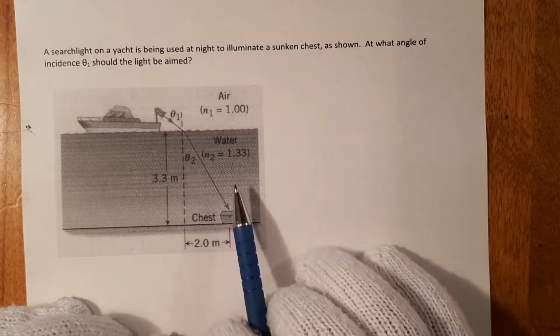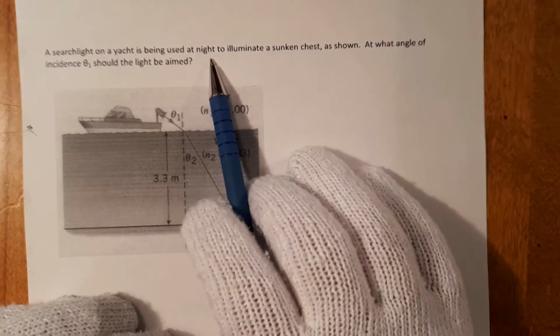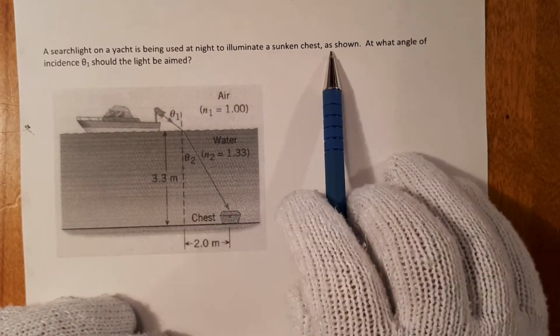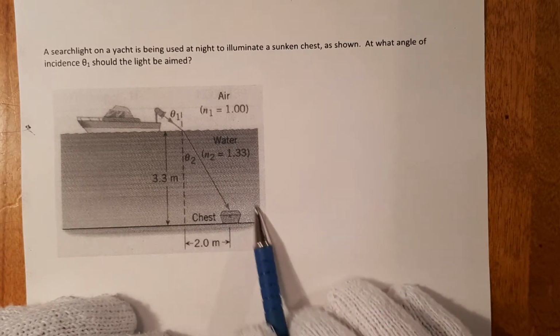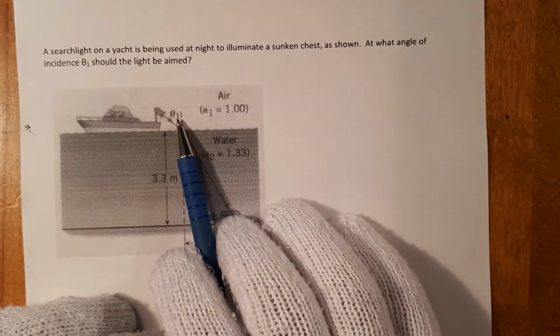Let's have a look at this word problem. It says here, a searchlight on a yacht is being used at night to illuminate a sunken chest as shown. Here is the chest. At what angle of incident, theta 1, should the light be aimed? And here is theta 1.